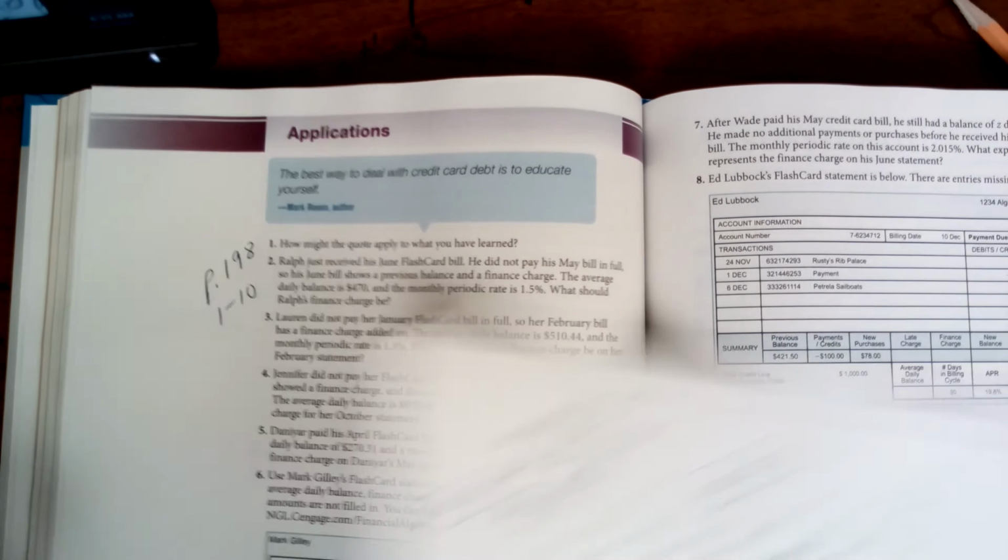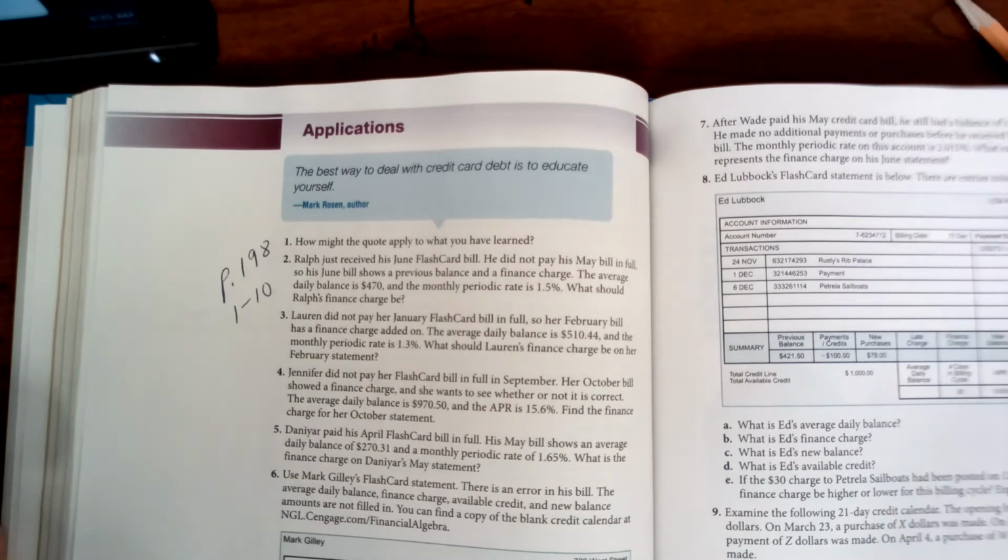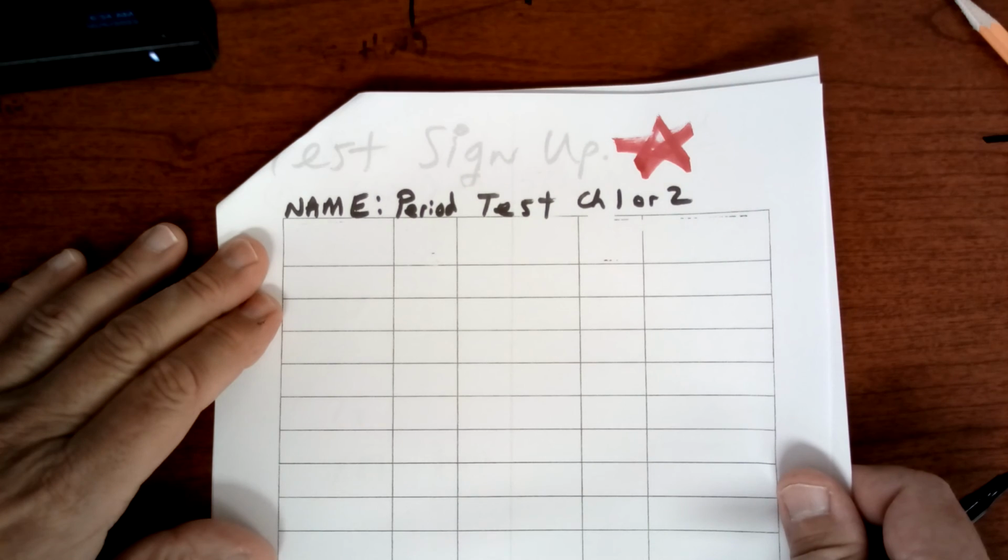We're going to turn our attention now to my next class, which is college algebra. Okay, so here we go. And those of you in college algebra, the sign-up sheet for a missed test is on the wall by the door. Let's keep moving.